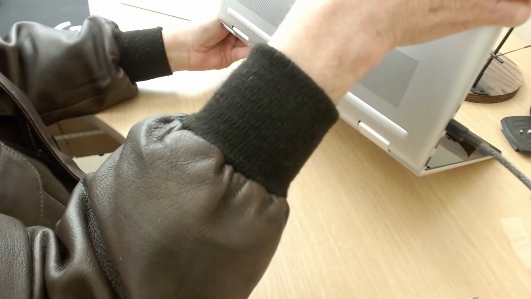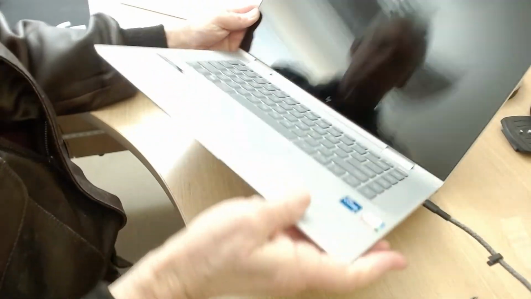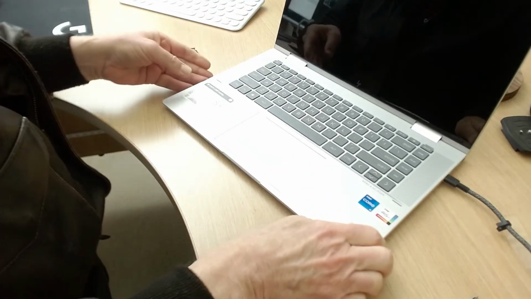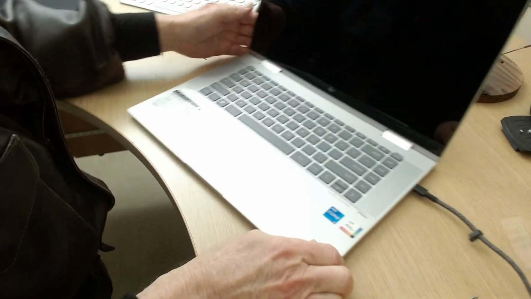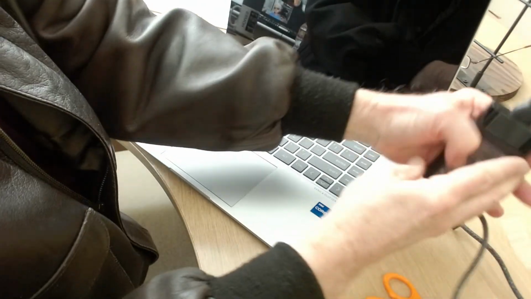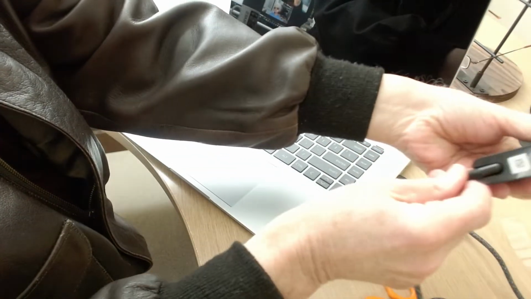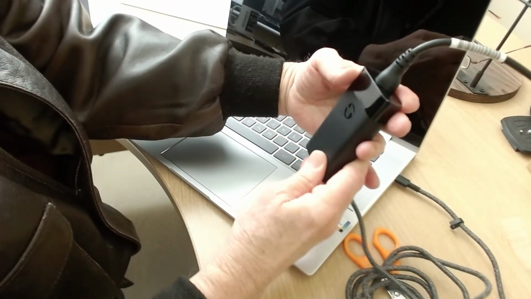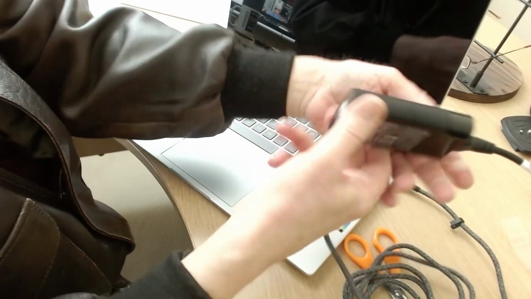I don't know what these are, some kind of composite material that I think is at least some part aluminum. Just looking at the AC adapter to see if there's any light on it.